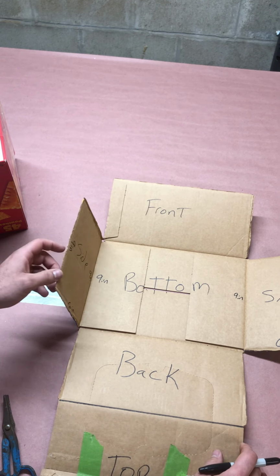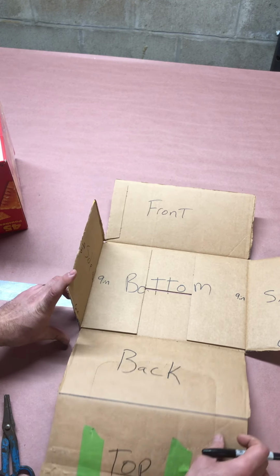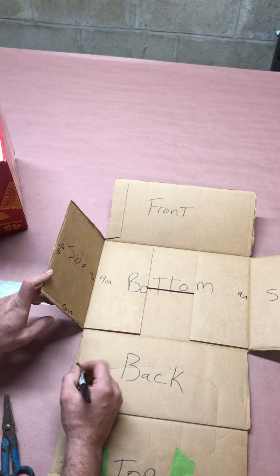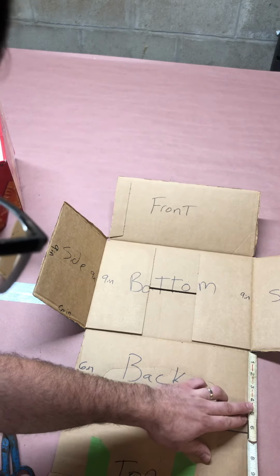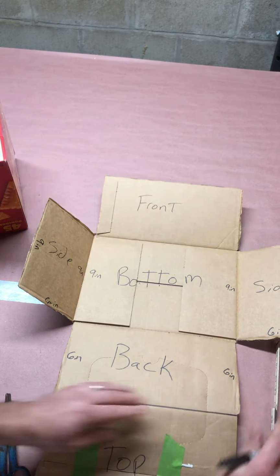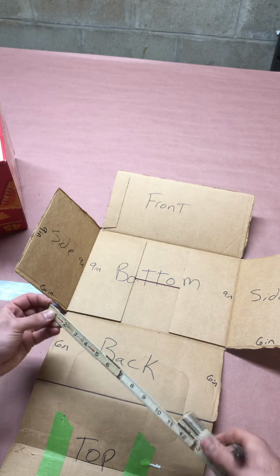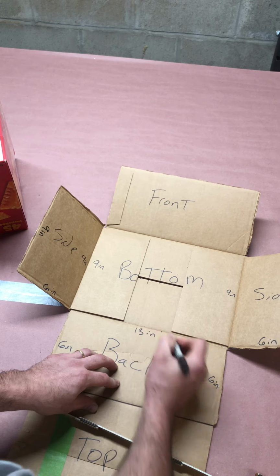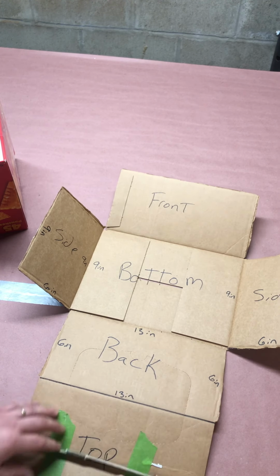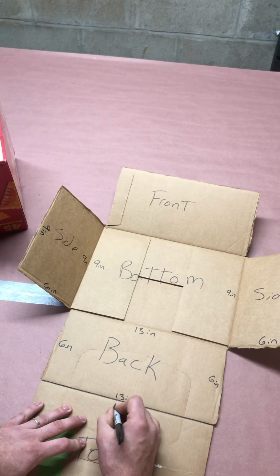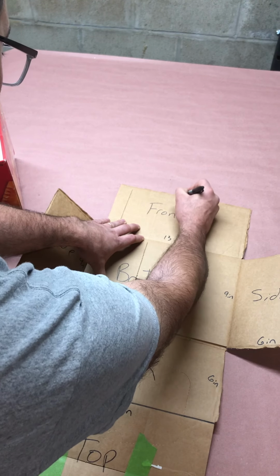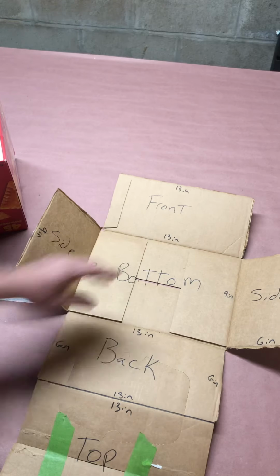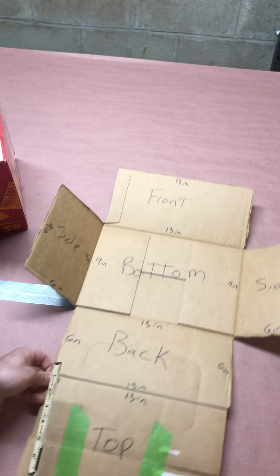Now if this folds up here, look at that, 6. That holds there. So this is going to be 6 inches. And if you weren't sure, you can always just take your tape measure out and measure it. Yep, 6 inches. Let's measure across here. Let's say that's 13 inches. Got my top here, that's 13 inches as well. For our top, we can measure this part.